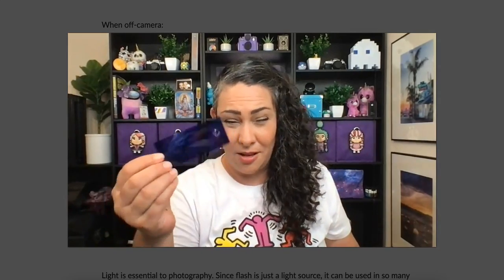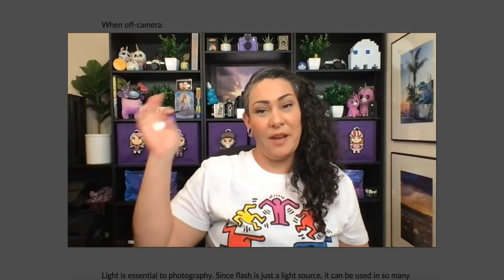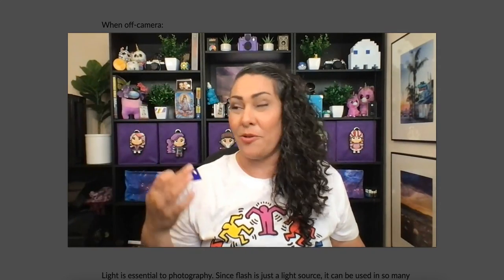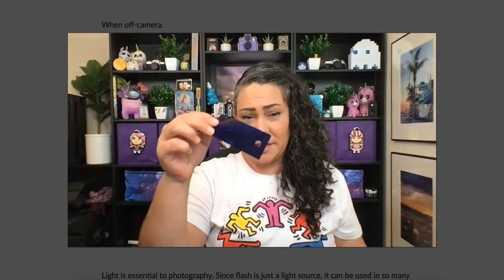Like I said, I actually found this set. This is actually a test set, because big pieces of gels are used in stage productions. When you have a concert or a play, they have the big spotlights coming down, and they're usually using gels to make different colors.